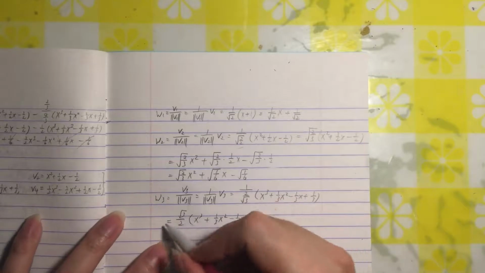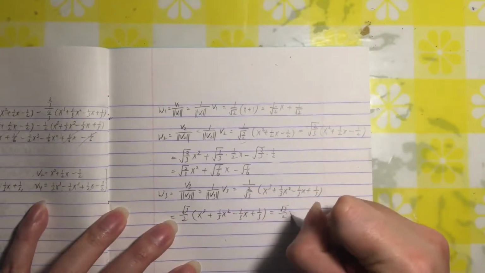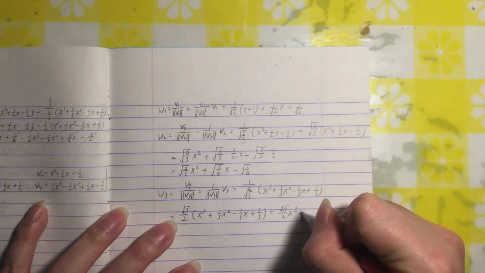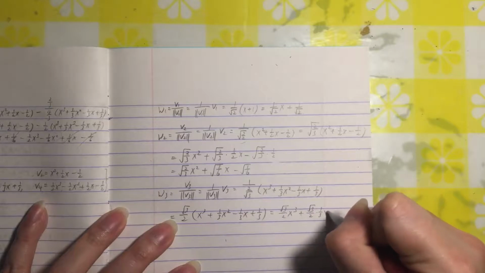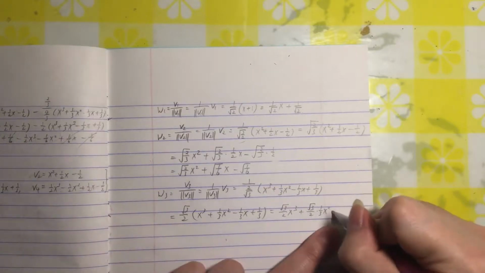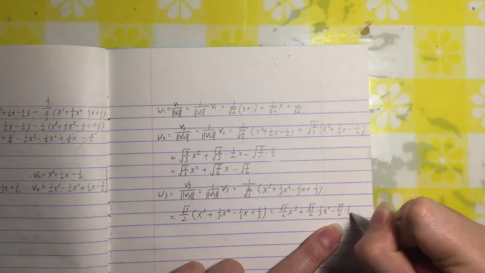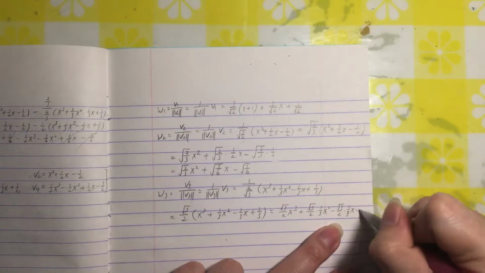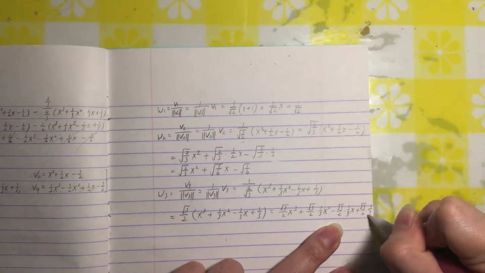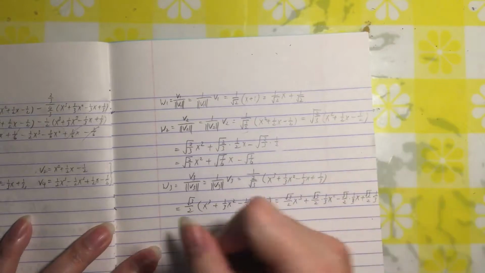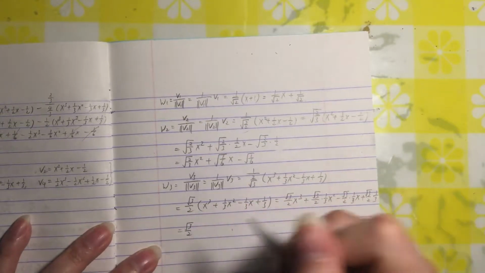Distribute. We get square root of 3 over 2 times x cubed plus square root of 3 over 2 times 1/3 of x squared minus square root of 3 over 2 times 1/3 of x plus square root of 3 over 2 times 1/3. If we simplify, the answer can be rewritten as square root of 3 over 2 x cubed.